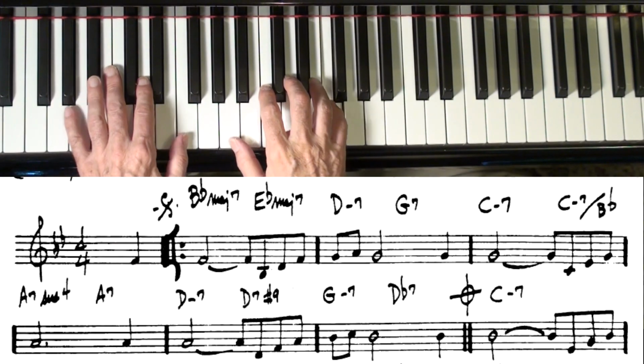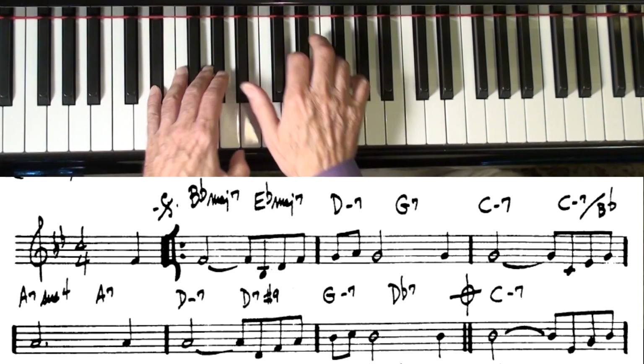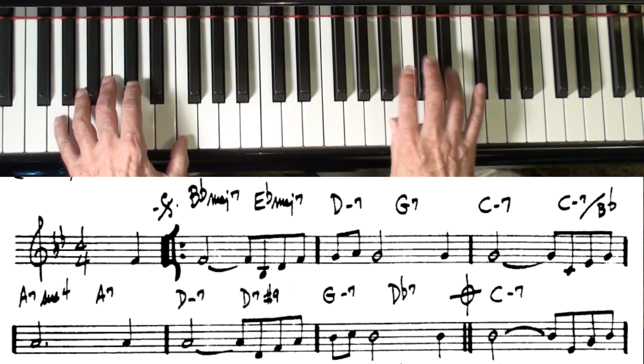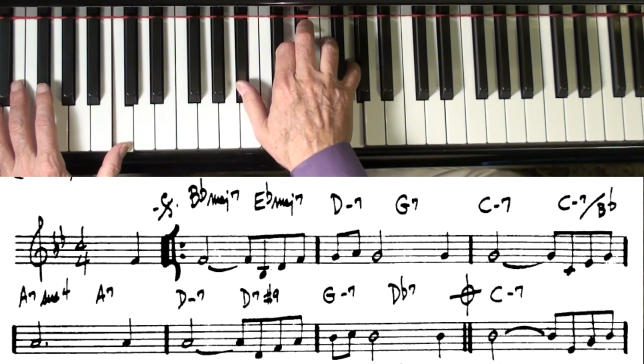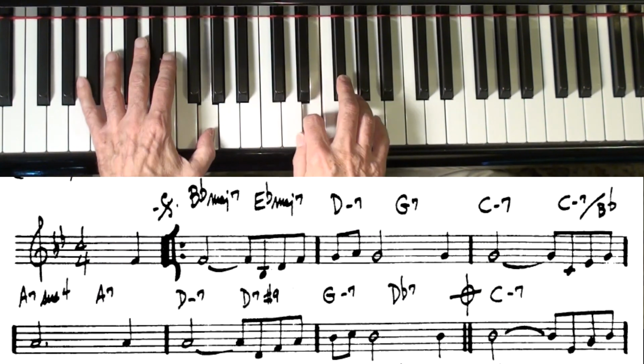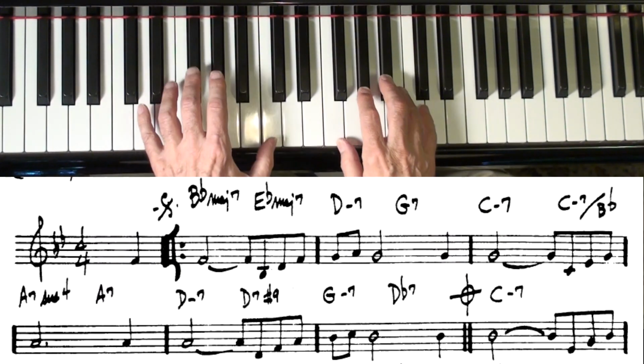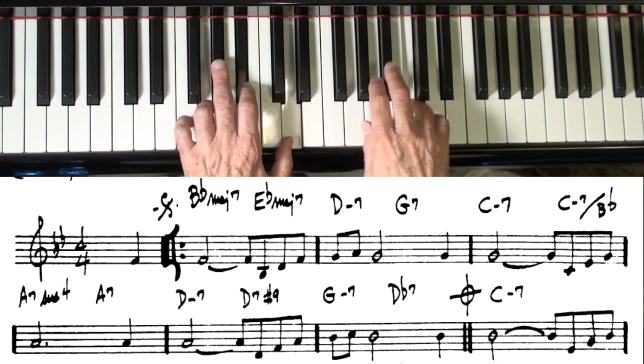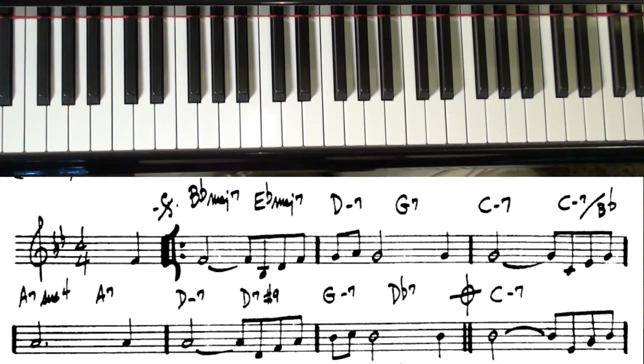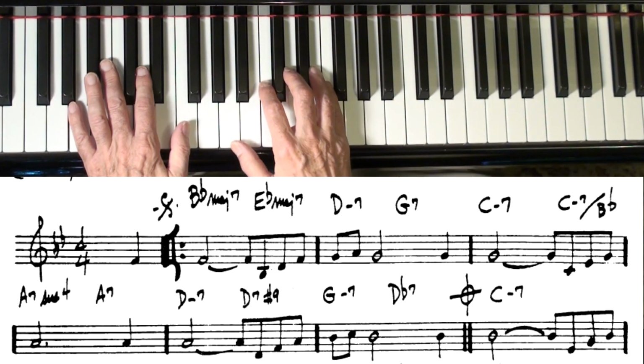Let me tell you how my mind works when I'm doing this particular style. I'm not adding any little fills or anything. I could certainly do that like. Embellish it a lot. But the way I'm thinking about these chords is just like this.